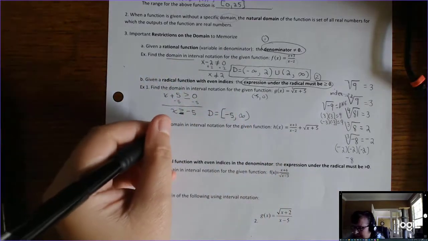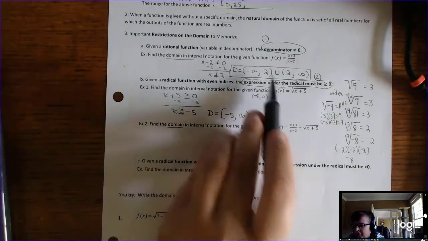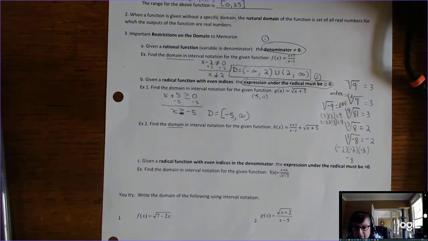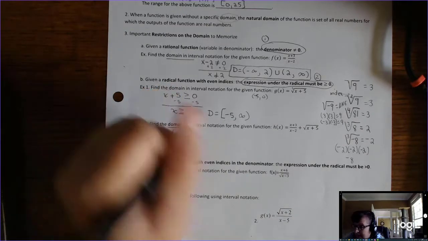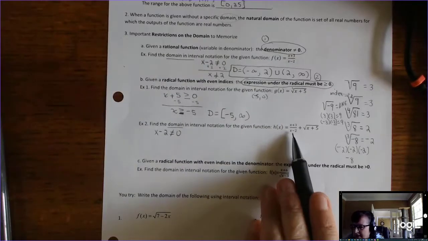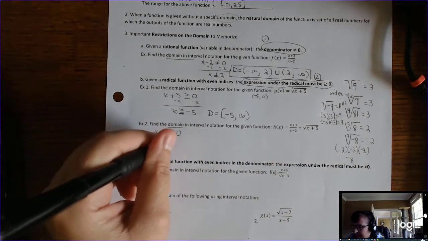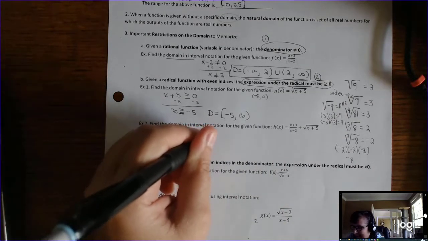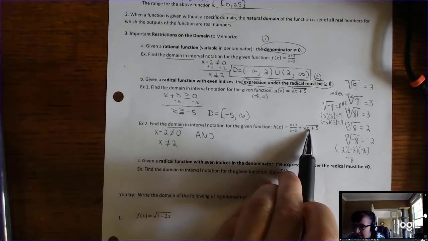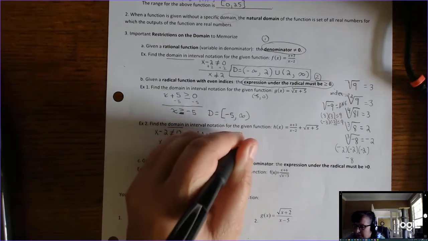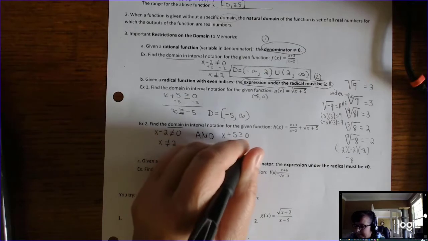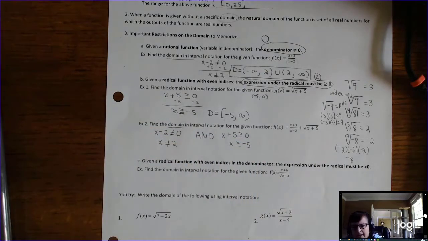If I ask you to find a domain, I have to look for these two things. Is there a denominator? Yeah. So I know that x minus 2 cannot equal 0 because I know that the denominator here cannot equal 0. We've already done that, but we'll do it again. That means x cannot be 2. And we have a radical, an even index radical. So I know that what's under a radical must be greater than or equal to 0. So x plus 5 has to be greater than or equal to 0. We've already done that. So these two things have to be true.